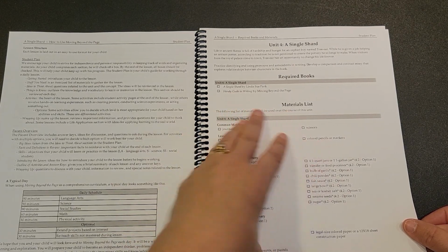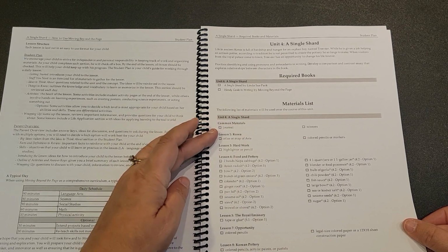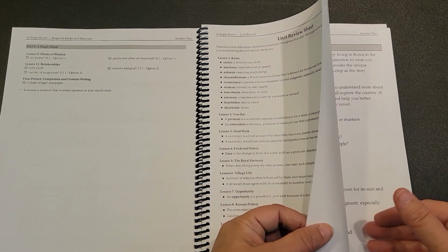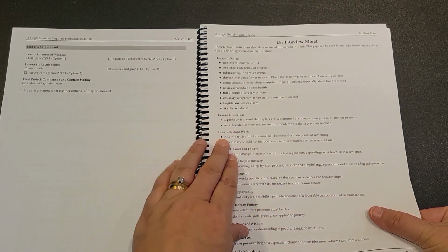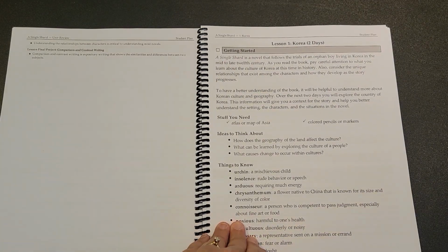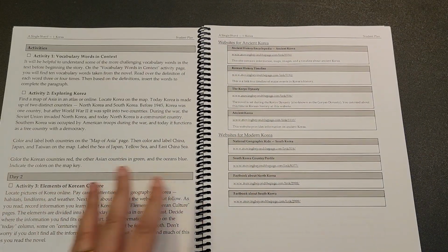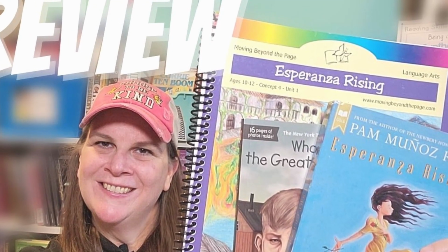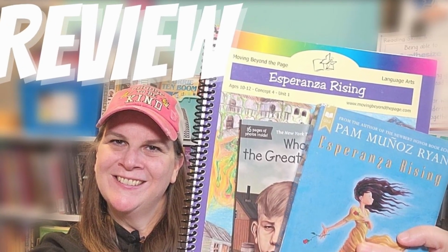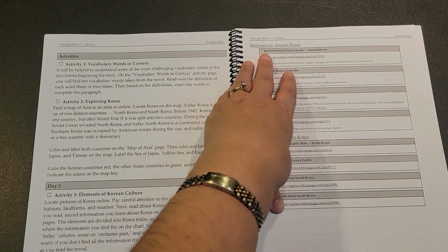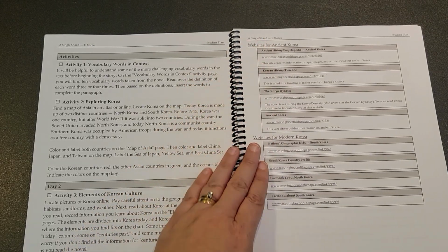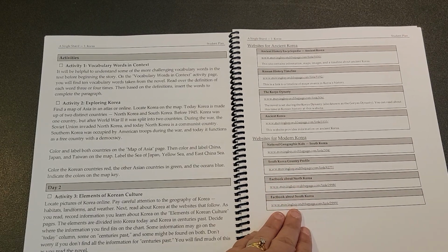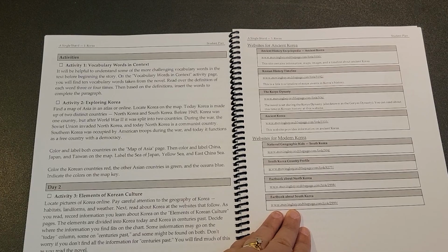Additionally, for materials, you'll see that for the various lessons, they have the material list outlined for you. Then there is the review sheet. So this will just give you an idea of some of the concepts that you're going to be studying. This unit does look like it is set up a lot like what we have had in the past. So I will link my video review for the Esperanza Rising Moving Beyond the Page study. But one thing that I want to just point out is these links that they have are very useful, and they are free.